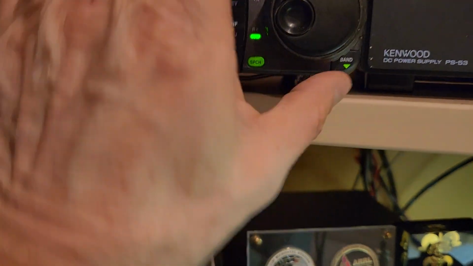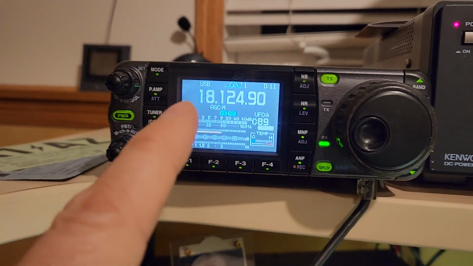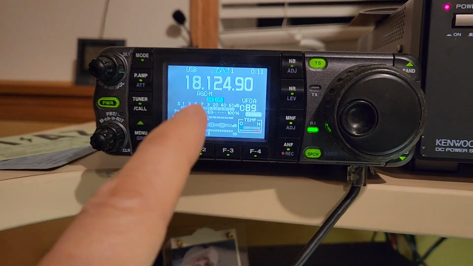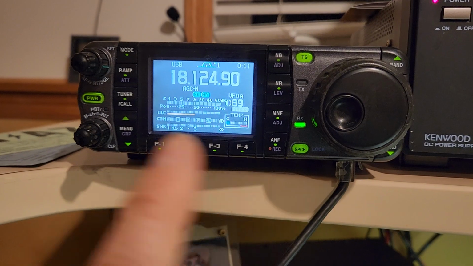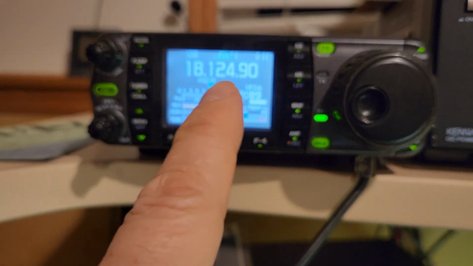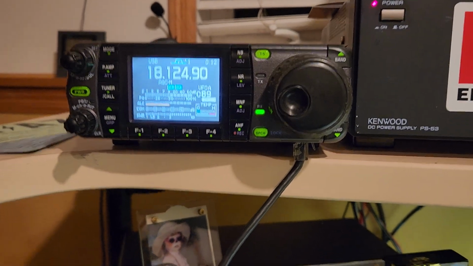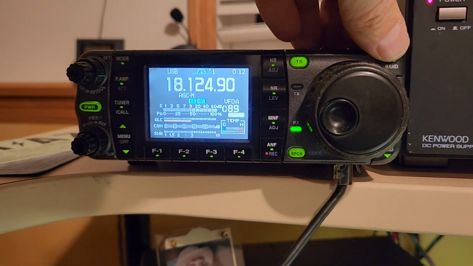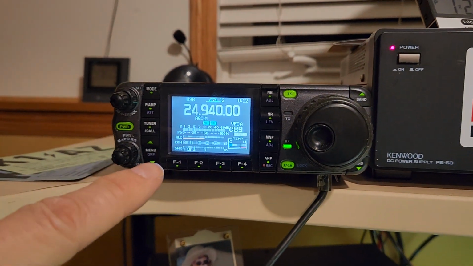Oh, 17 meters is also very small. This one is only from 18.068 to 18.168. It's only these digits down here are kilohertz, so it's 100 kilohertz wide. It's a very narrow band. Still a lot of room to play. Okay, so this band is the 12 meter band.